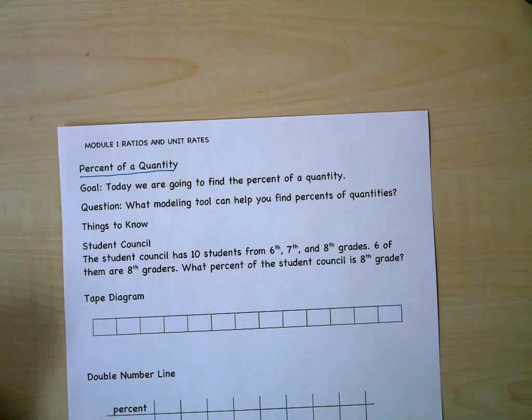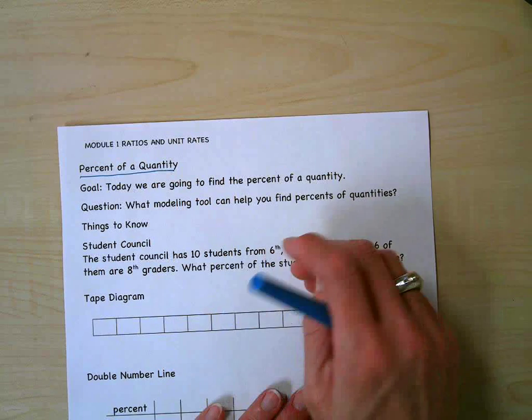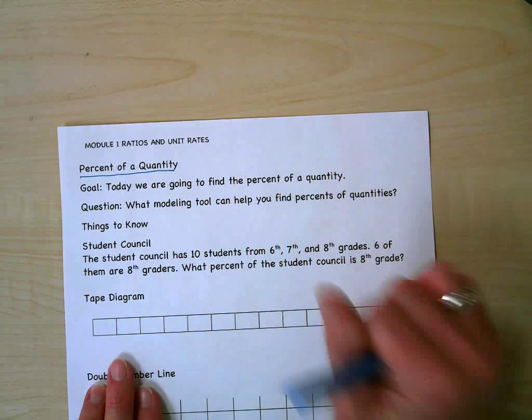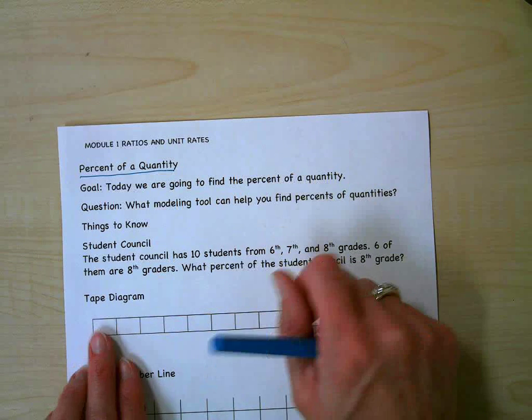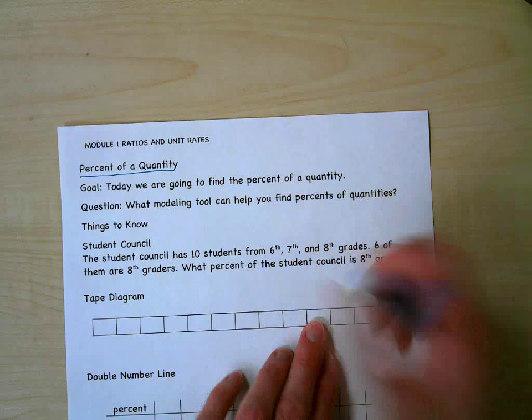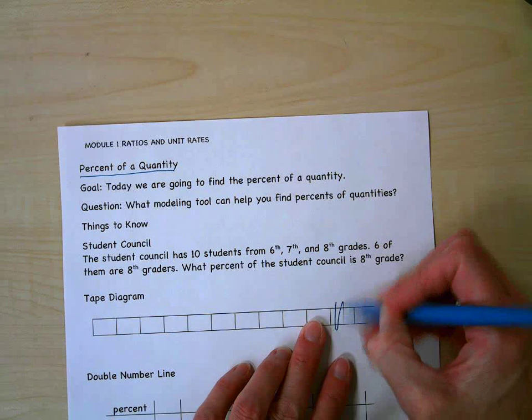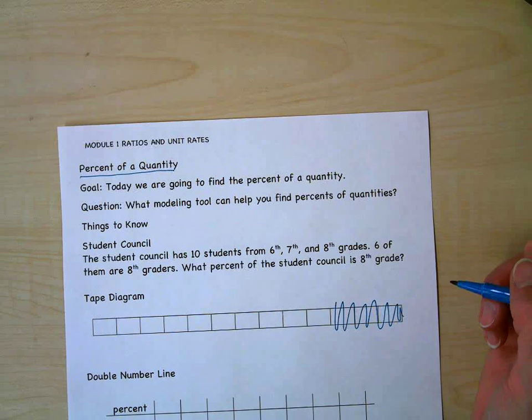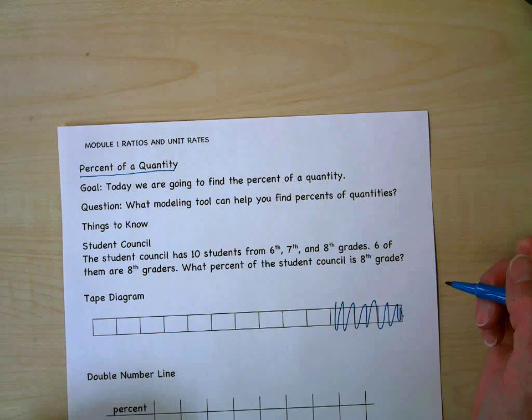So our job is to figure out how many total 8th graders there are and turn that into a percent. And so I have a tape diagram right here, and it's a little bit too big because it says there's 10 students. So 1, 2, 3, 4, 5, 6, 7, 8, 9, 10. So I just have a couple extras, so I'm going to squiggle those off. I don't want you to worry about it. We're allowed to do that. And so I have 10 boxes.